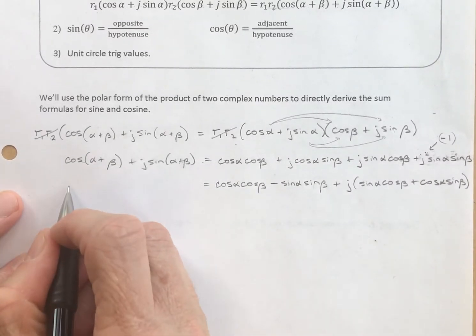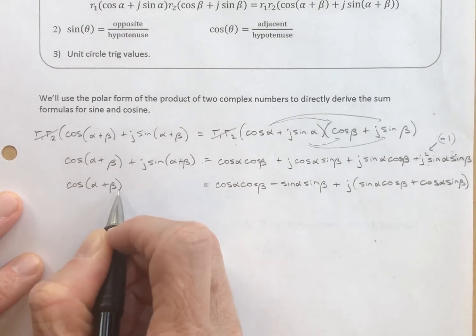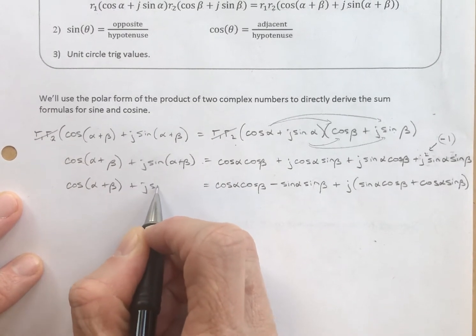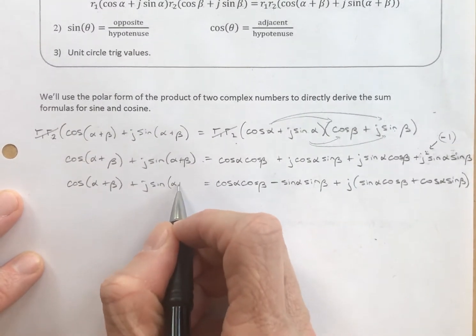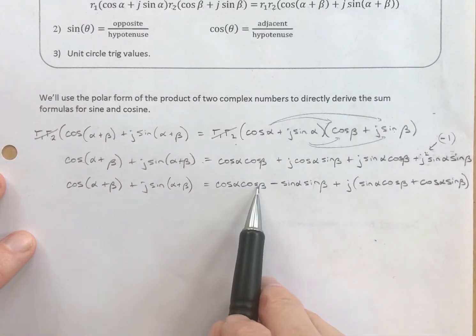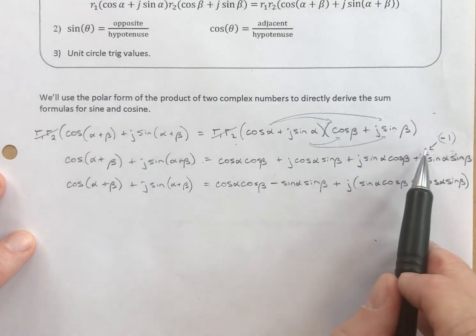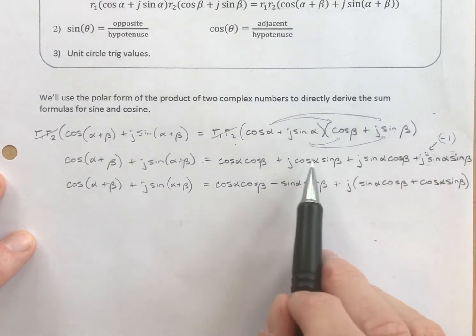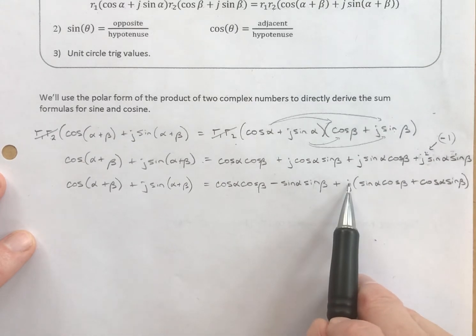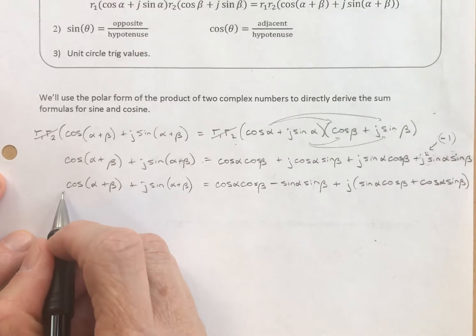Okay, so again, let's remind ourselves this is the cosine of alpha plus beta plus j times the sine of alpha plus beta. So I have cosine alpha cosine beta. J squared is -1, so I subtracted, and then I put my two j terms together and I factored the j out.